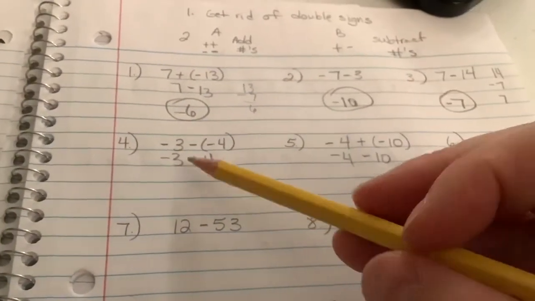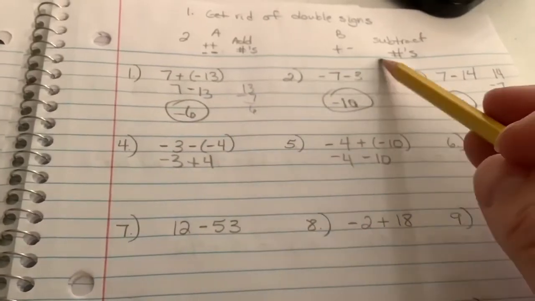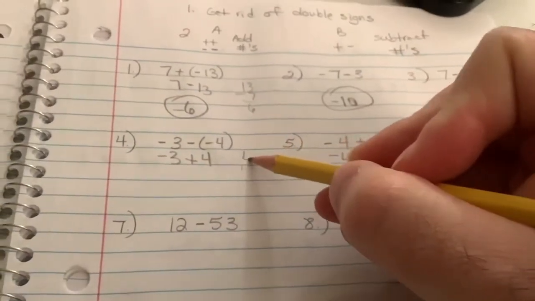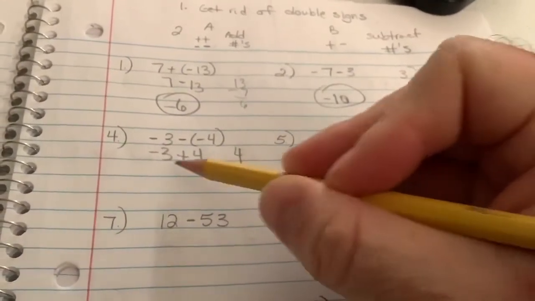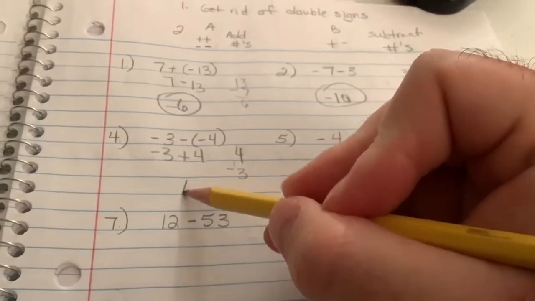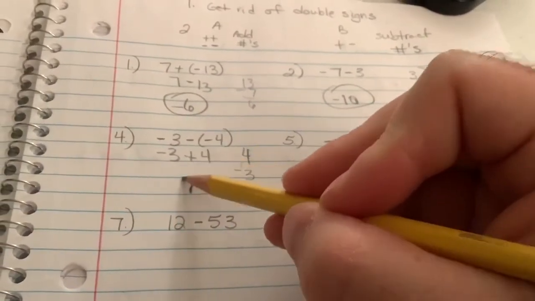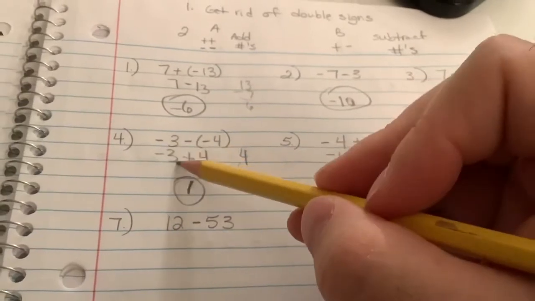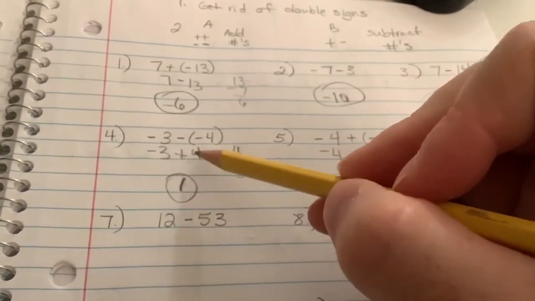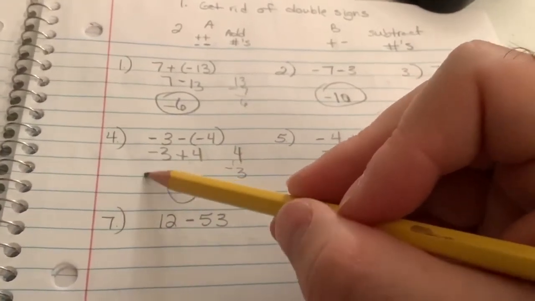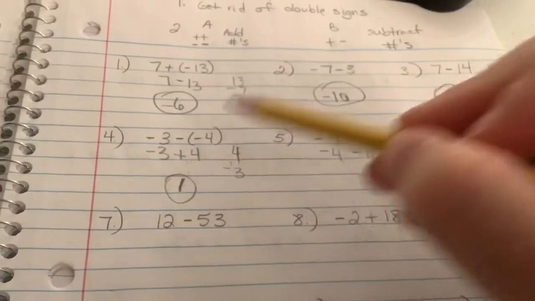Okay, this one here, you've got a negative and a positive, so it's also subtraction. So subtract them. And I know I'm flipping places here, but that's okay. The bigger one's positive, so it's a positive 1. And just to check yourself, if you were at negative 3 and you added 4, you went up. You started at negative 3 and you went up 4, it put you at 1 on the number line.